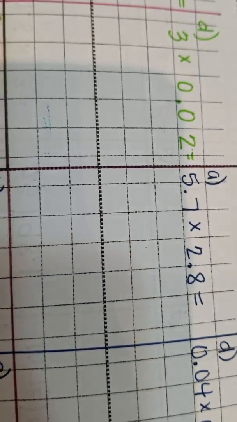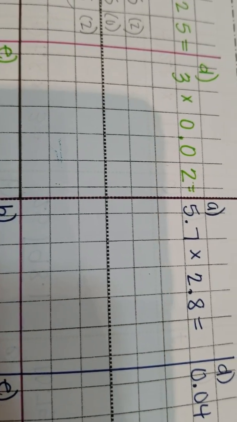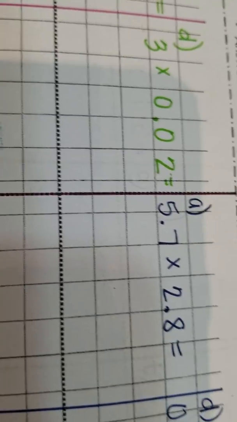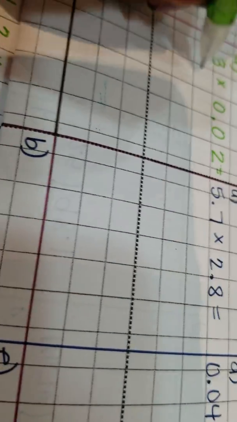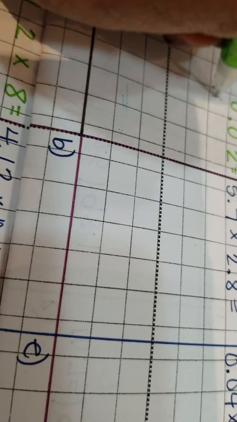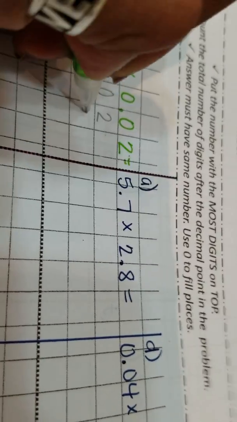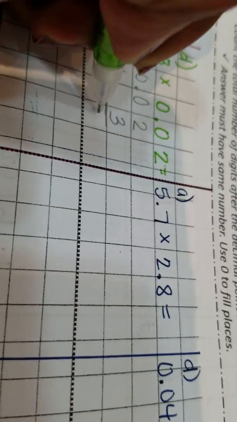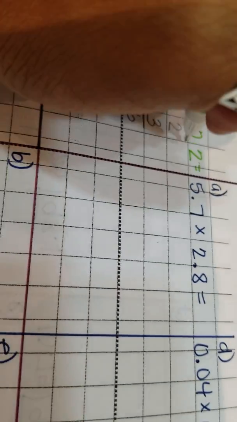Now, with problems like D, notice there's more zeros this time, and that is okay. We have to add zeros once we get to our answer. We're still going to start with the number with the most digits on top, which in this case is the 0.02 times 3. Okay. 2 times 3 is 6, and there's nothing else to multiply by.